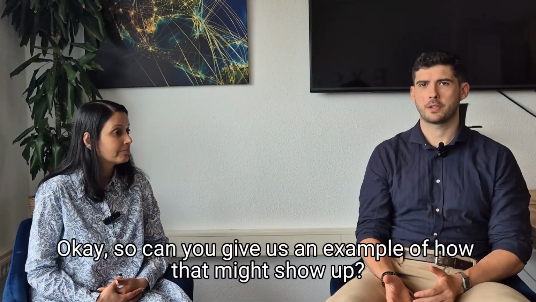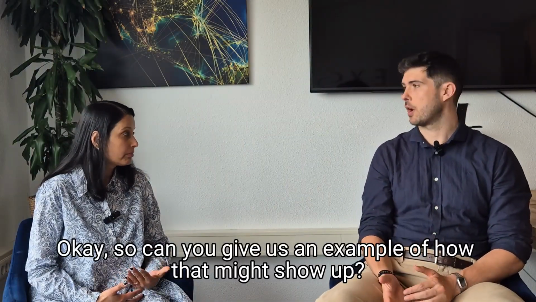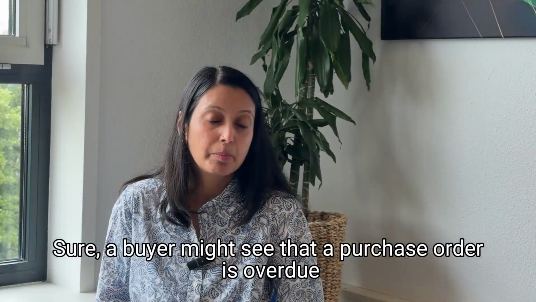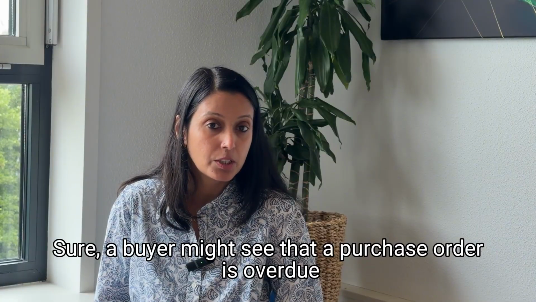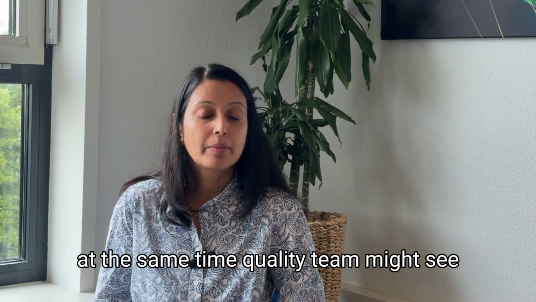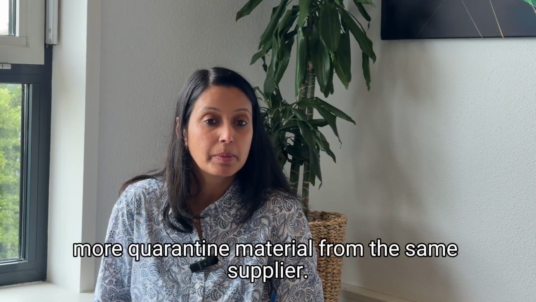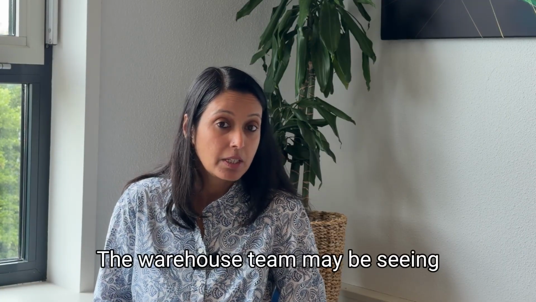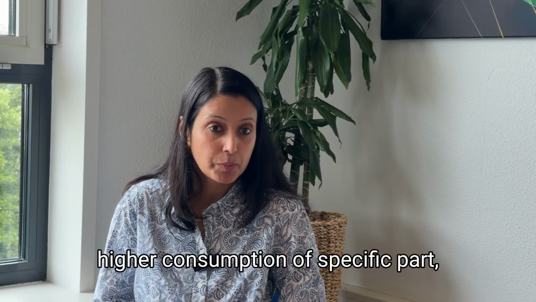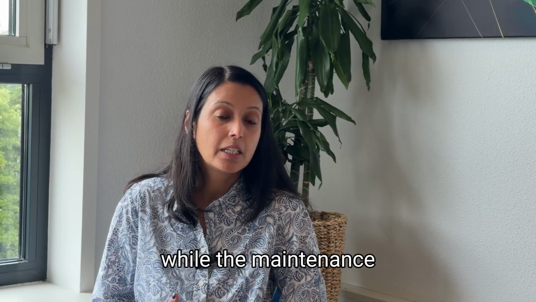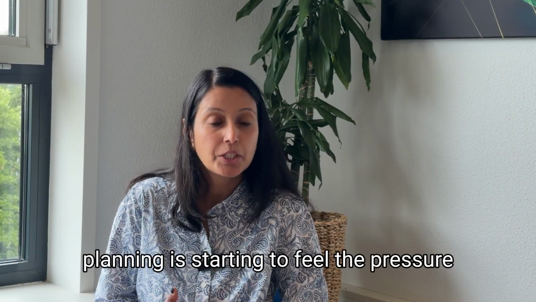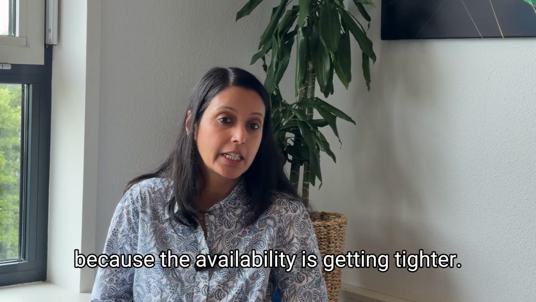Okay, so can you give us an example of how that might show up? Sure. A buyer might see that a purchase order is overdue. At the same time, the quality team might see more quarantine material from the same supplier. The warehouse team may be seeing higher consumption of a specific part, while the maintenance planning is starting to feel the pressure because the availability is getting tighter.